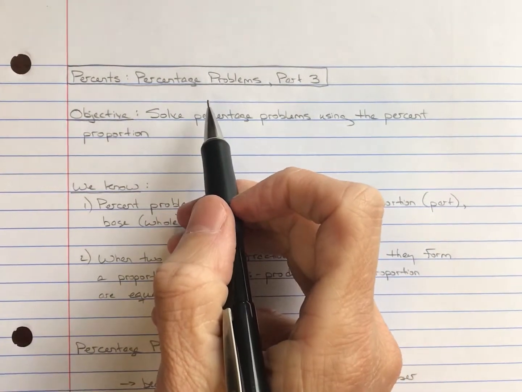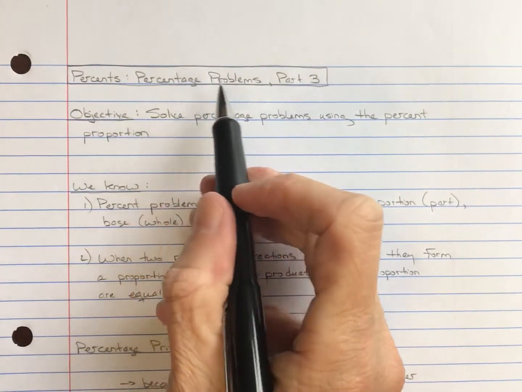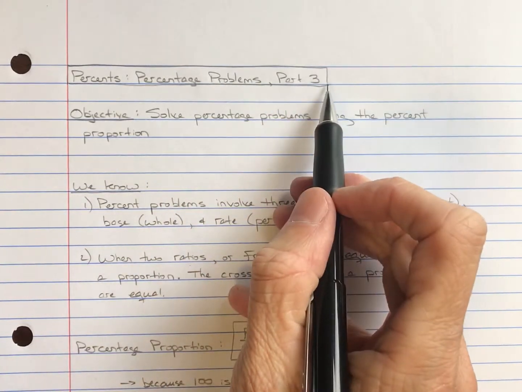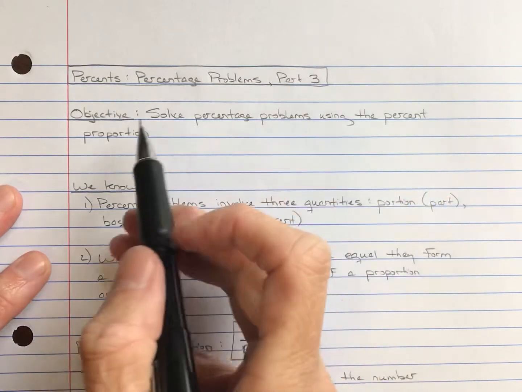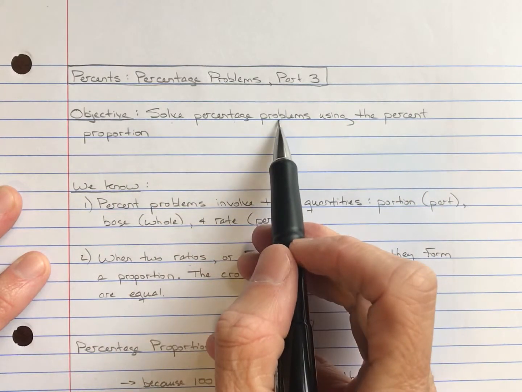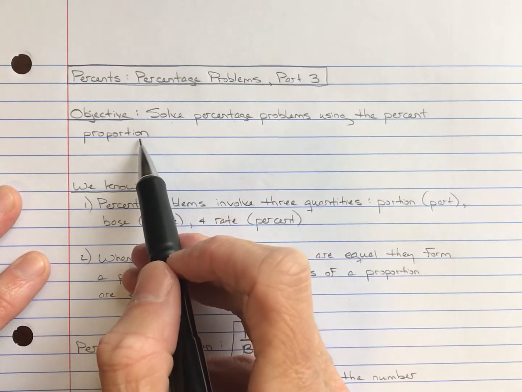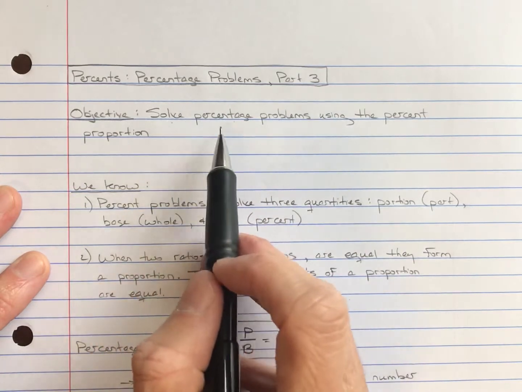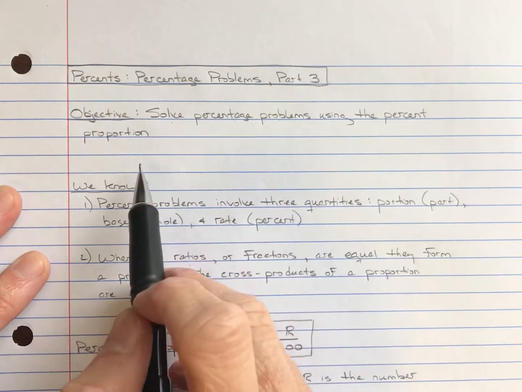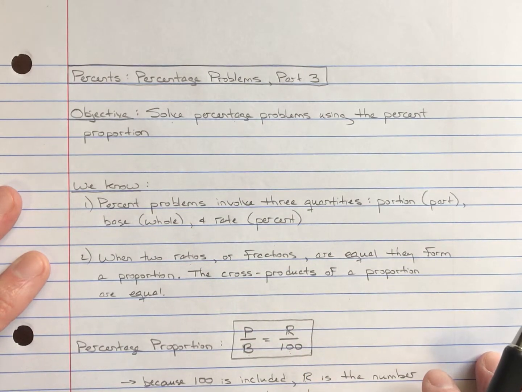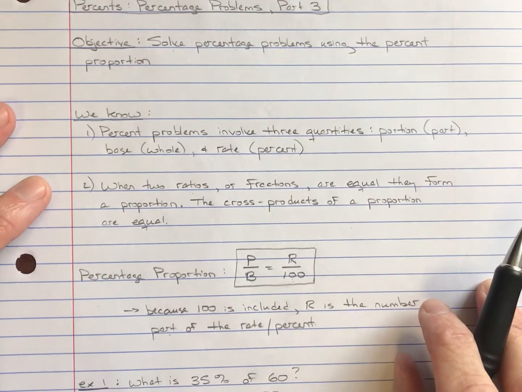Okay, well this is our final look at solving percent problems. We're doing this type of thing over 3 parts. This is part 3. Our objective in this video, we want to solve percentage problems using the percent proportion. As you'll recall in part 2, we solved percentage problems using the percent equation. That's one method. This time we're going to look at a second method using the percent or percentage proportion.